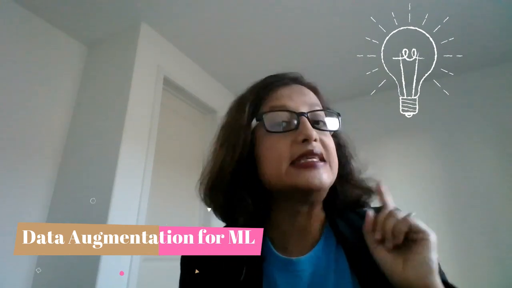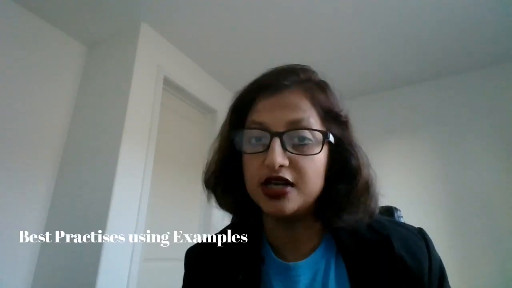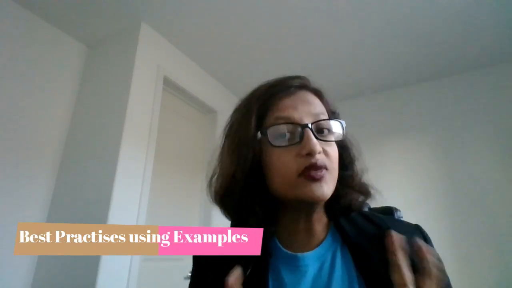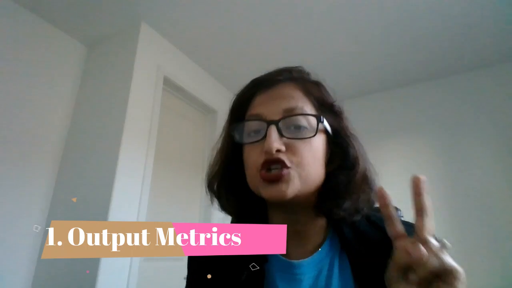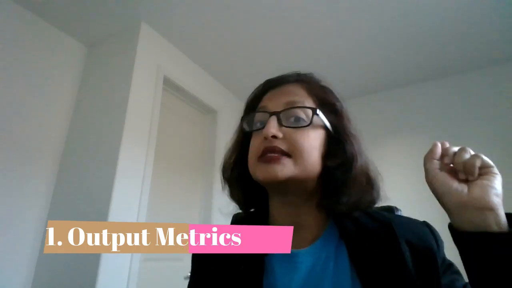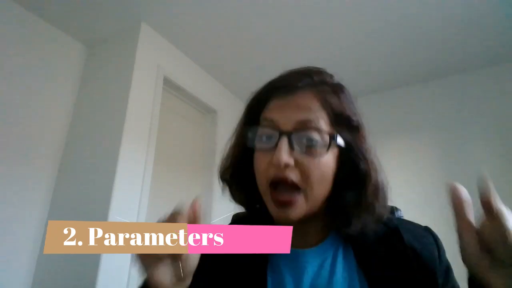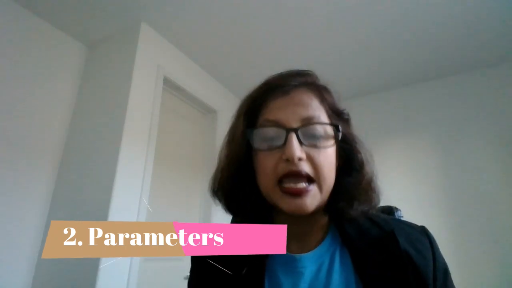Today's topic is data augmentation for machine learning, best practices explained with examples. We will be reviewing two major entities. One is output metrics and second is the parameters that are useful in order to ensure your machine learning algorithm is the best possible version that you can get. In this example, we will be looking at medical image segmentation.